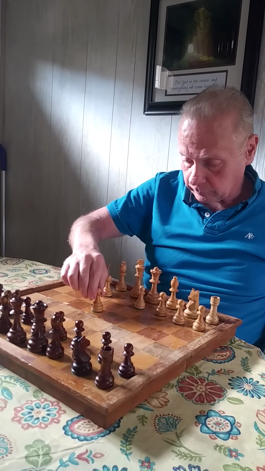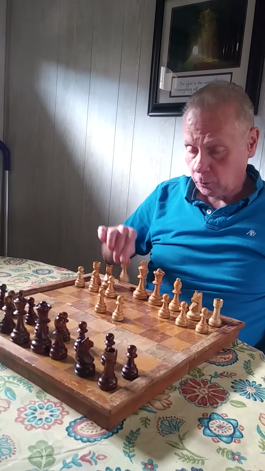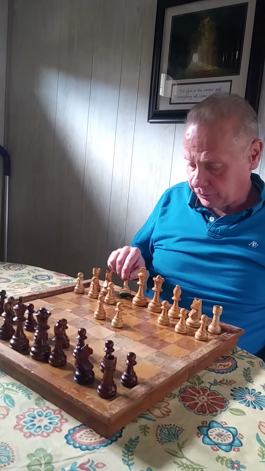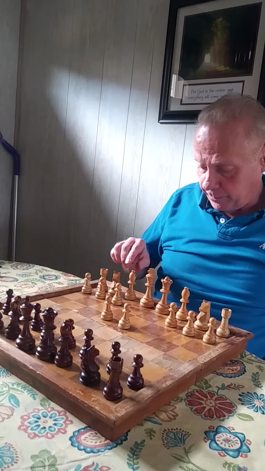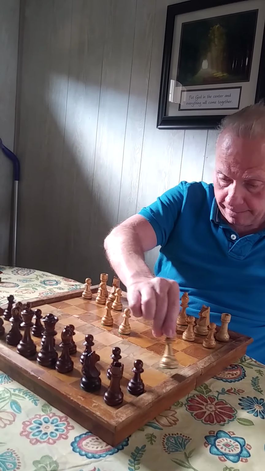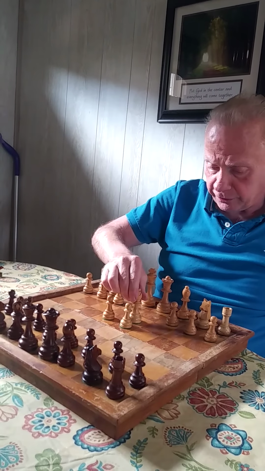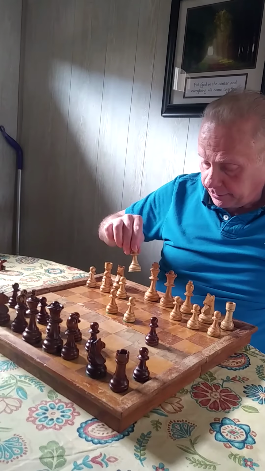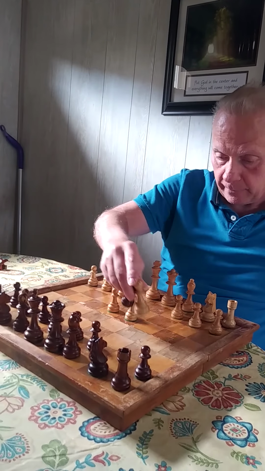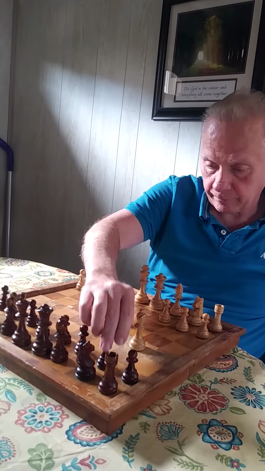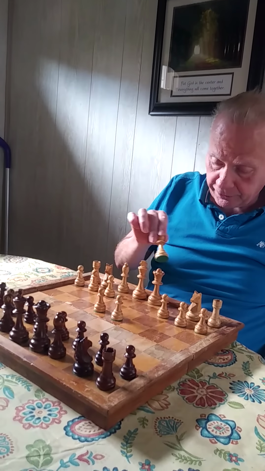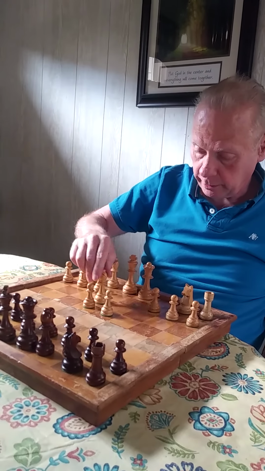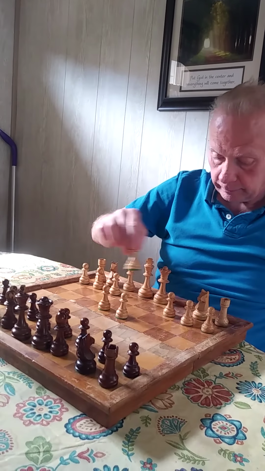Now the bishop moves diagonally, and each bishop stays on his color for the duration of the game. Like this bishop is the light-colored bishop. It can move as far as it wants, as long as there isn't a piece in the way. Now this is the way a bishop captures, like that. This bishop will be on a dark diagonal for the duration of the game. Move here, move here, move there, move there.